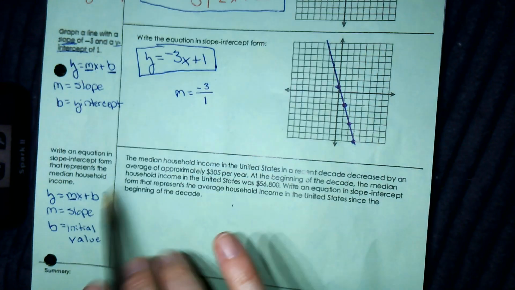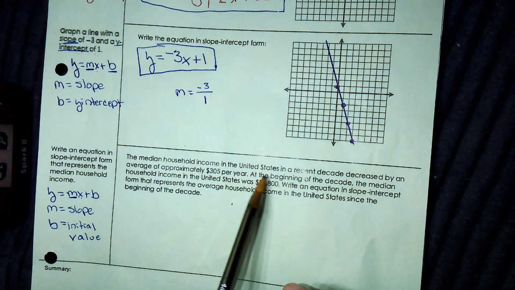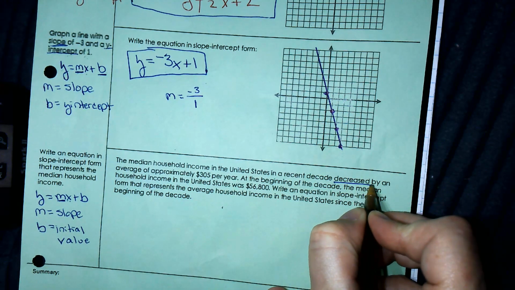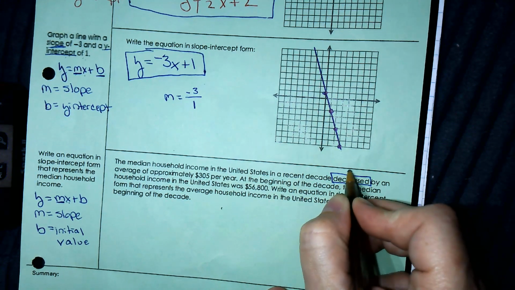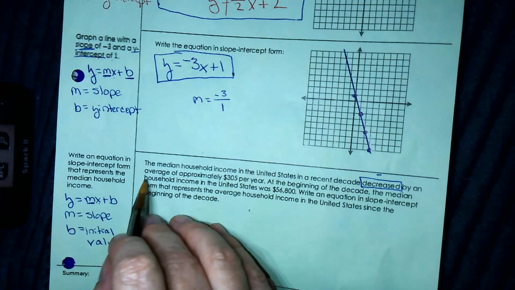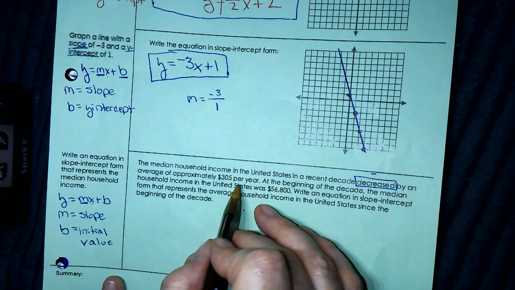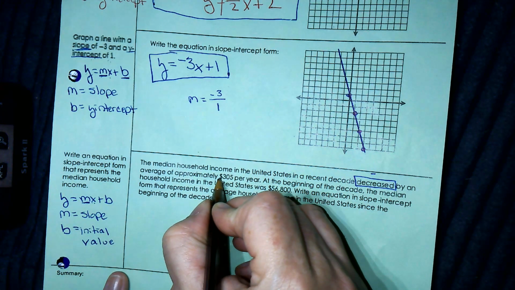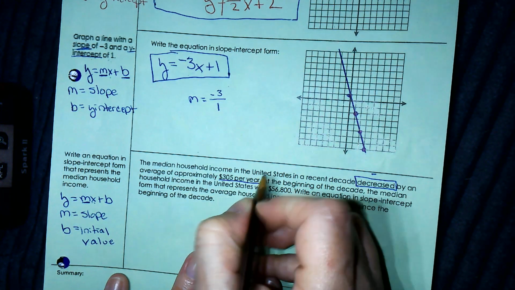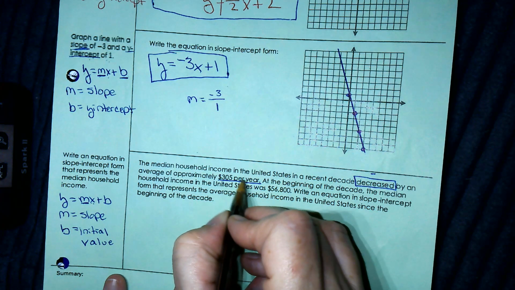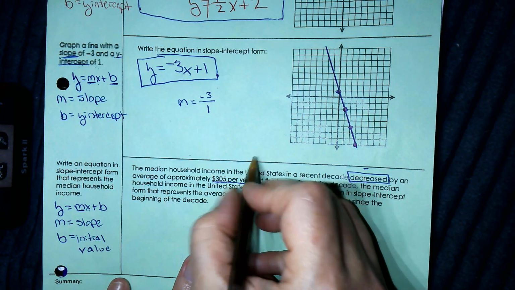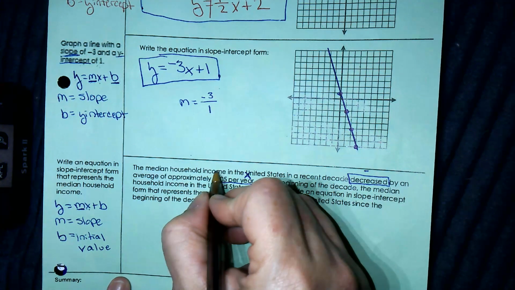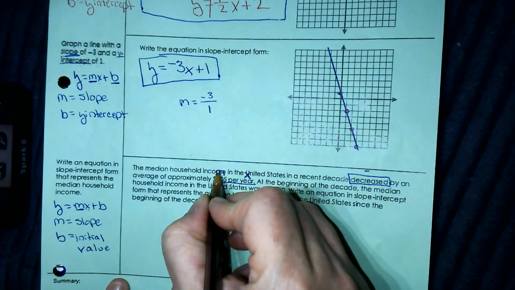All right, so let's read it. So it says the median household income in the United States in a recent decade decreased, right? There's a math word for us. Decreased means negative. Decreased by an average of approximately $305 per year. You notice how there's something after per year? So that would indicate per, that's multiplication. Per year. That would be my x. All right. And that makes this my m. All right, 305, that's my m.